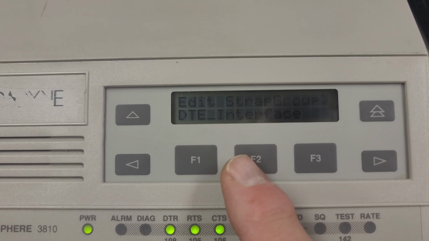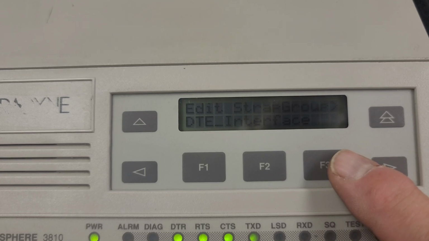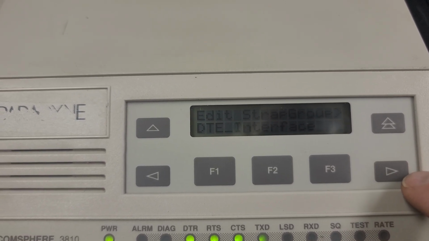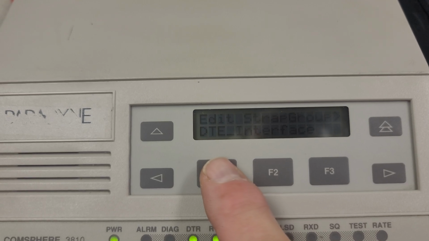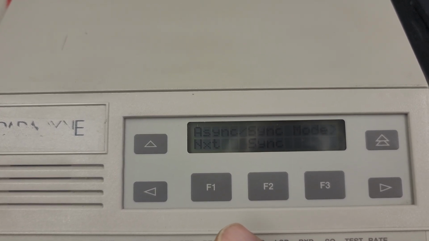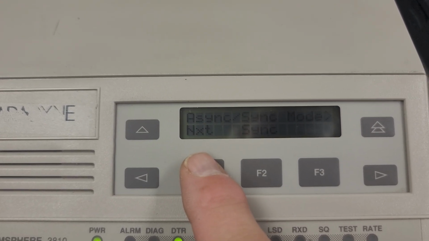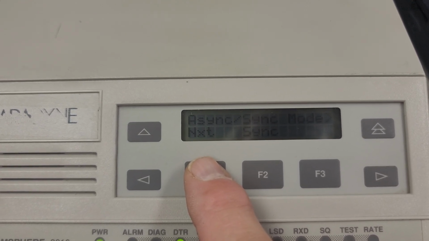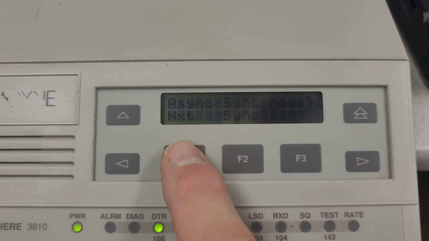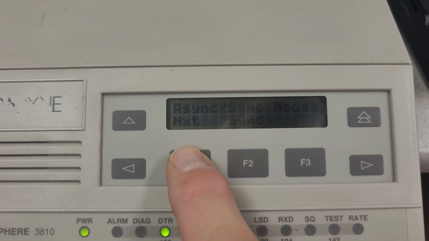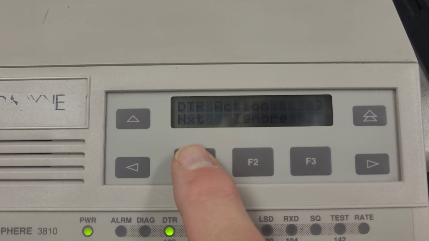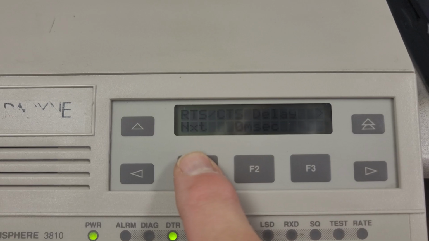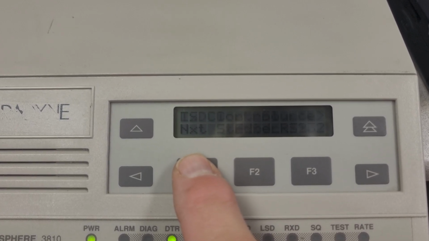This says DTE interface, so I need to set the clock on this. I'm going to hit F1 to select this, and I have to get down to step 8. This says synchronous mode, and it should be on synchronous, which it is. So this is step 1, 2, 3, 4, 5, 6, 7, 8.